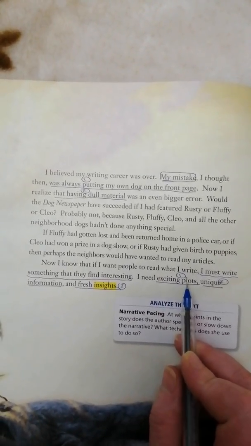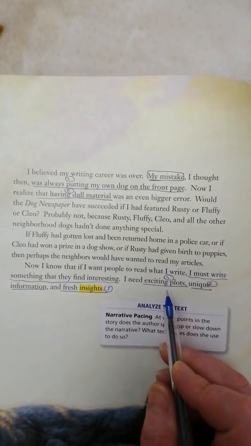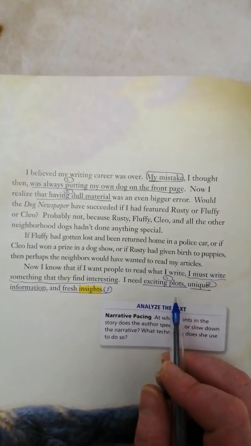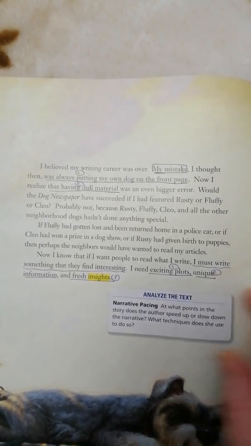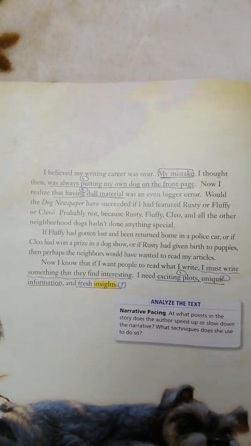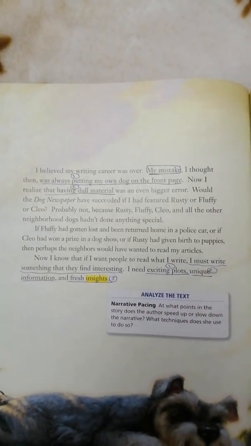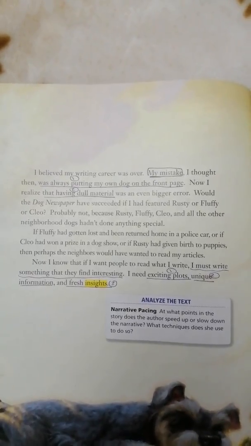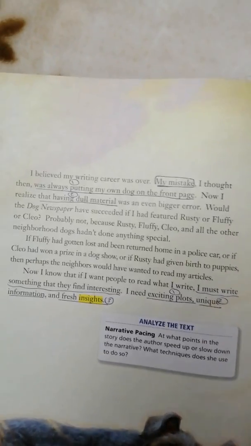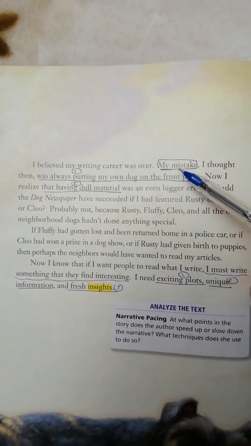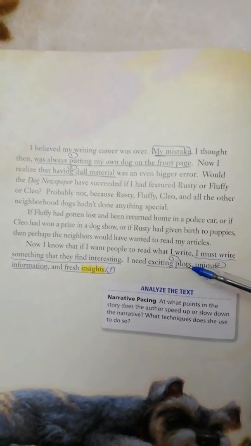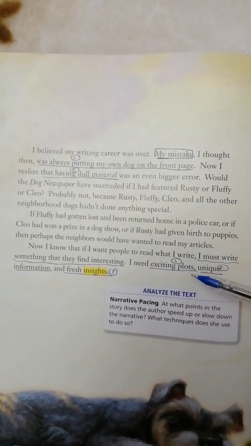So in Peg's opinion, to make her writing succeed and to make people read it, she has to choose exciting plots, exciting events, exciting things happening, unique information, which means special information, and fresh insights, which means new opinions for the people or for the characters. So these are her mistakes that made her newspaper go out of business, and here is how she can fix her mistake and keep on in her writing career.